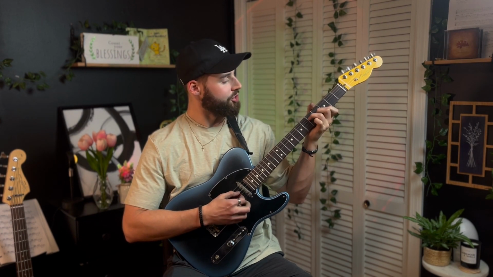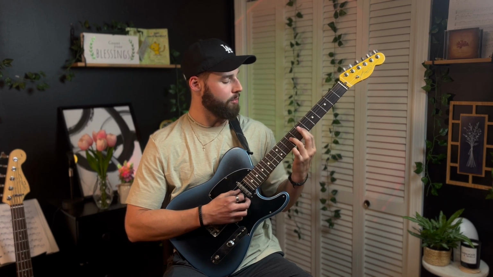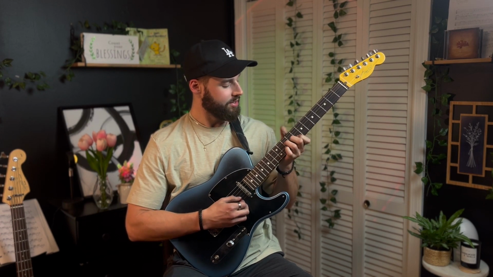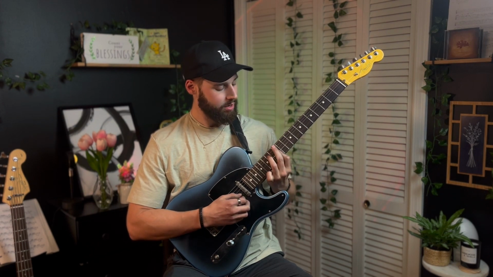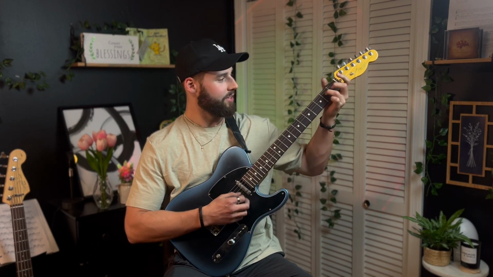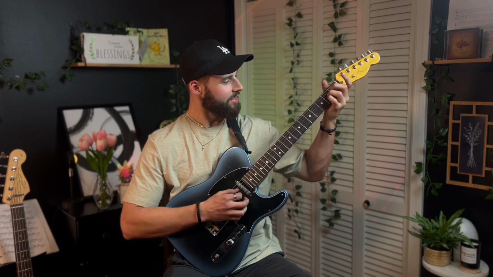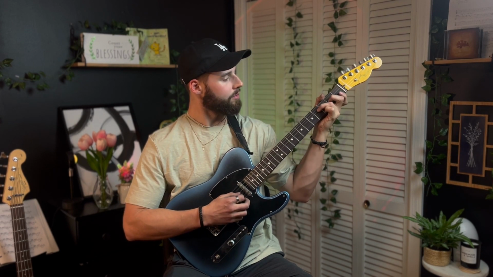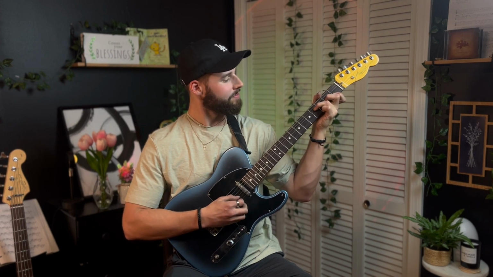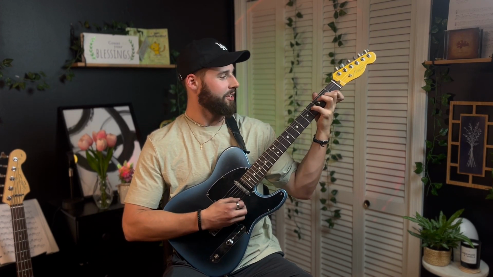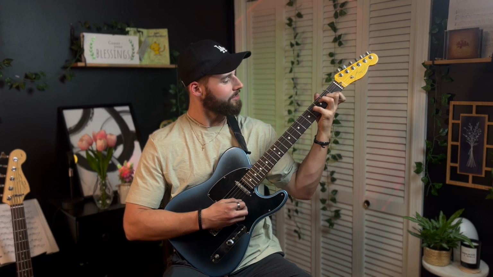So you have G major, A minor, whole step to B minor, half step, major shape, C major, D major, whole step to the minor shape, you have E minor right here. And then, right here is your diminished shape. Bit of a stretch, like on the bottom 3 strings.